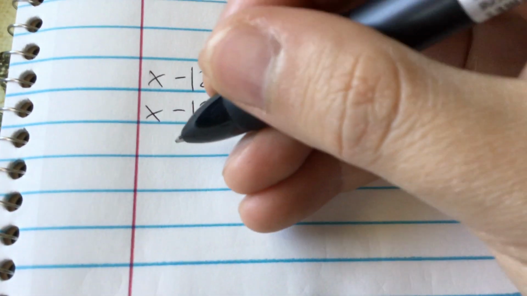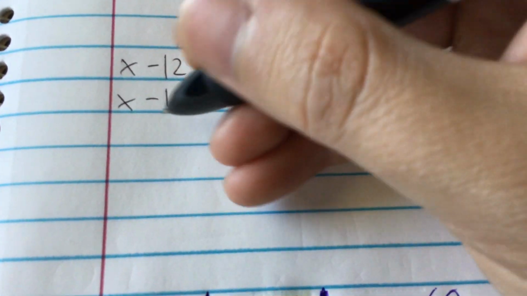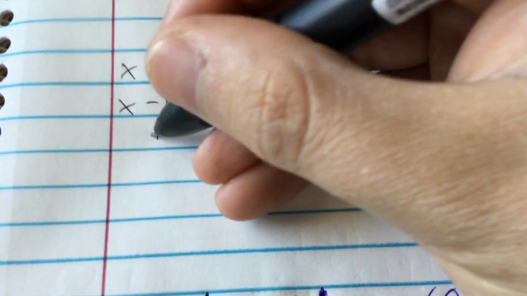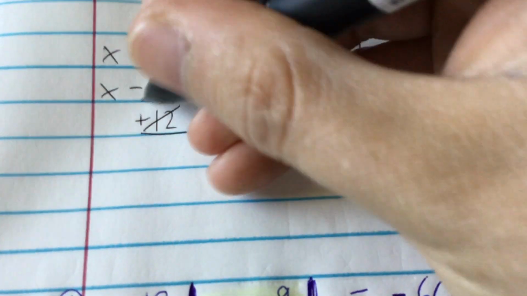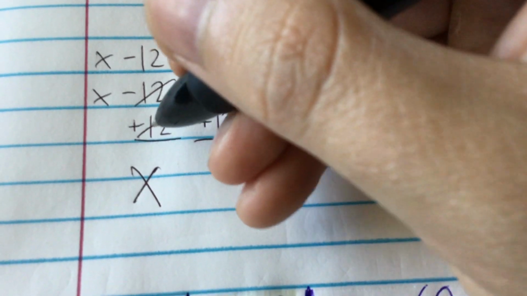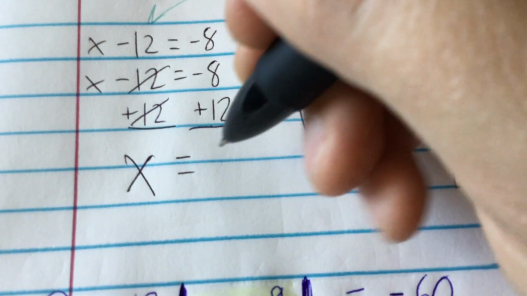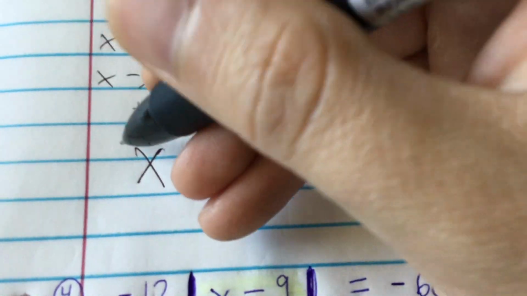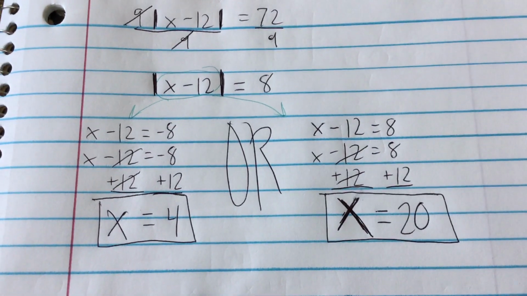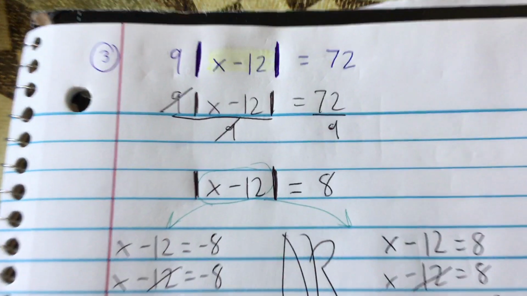Then I have to do the same thing. How do I undo that layer of x? I'm going to add 12 on both sides and get negative 12 plus 12 becomes 0. So x plus 0, or x, is equal to negative 8 plus 12, which is positive 4. So in order for this solution to work, x is equal to 20 or x is equal to 4. Let's plug in 20.